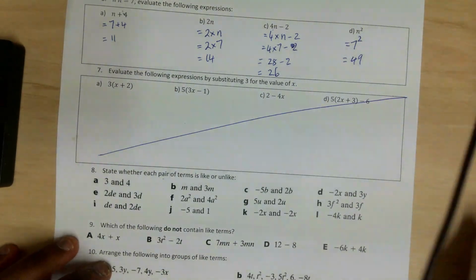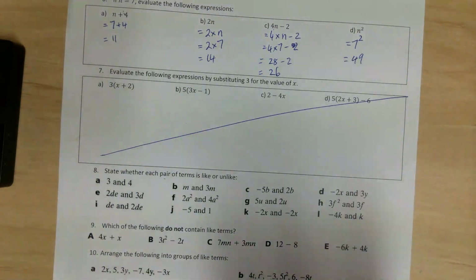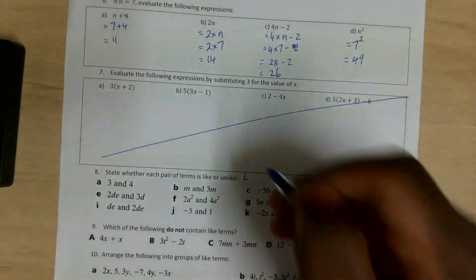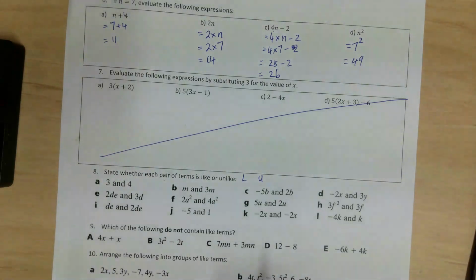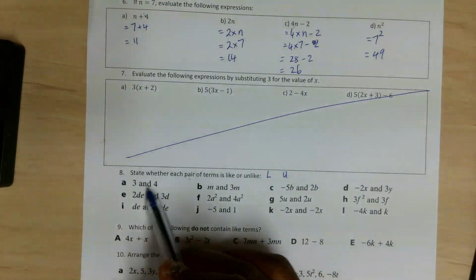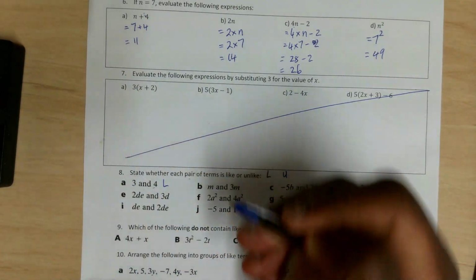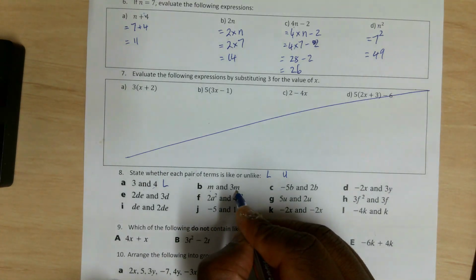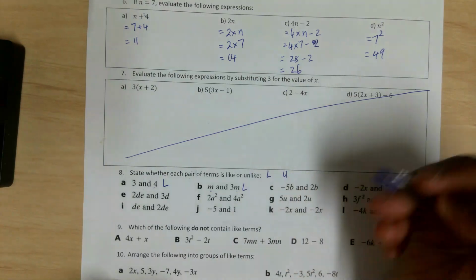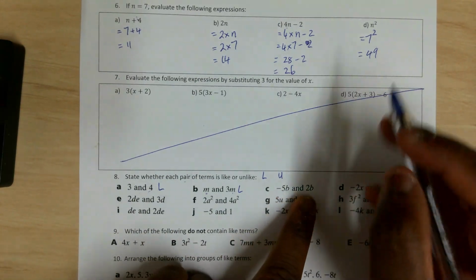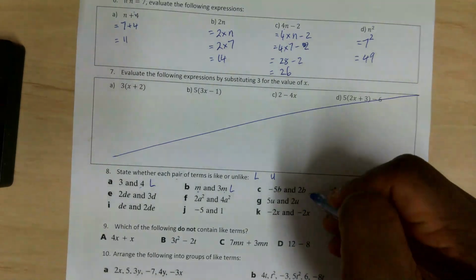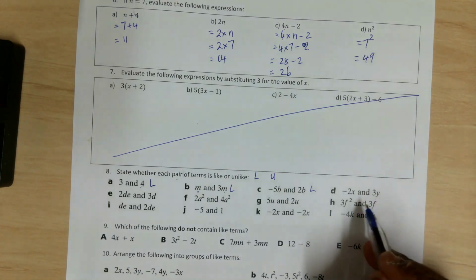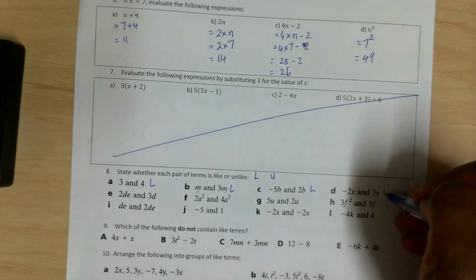Alright, like terms and unlike terms. All you have to work out is if the terms below are alike or unlike. If they're like terms, I'm going to give it an L. If they're unlike, I'm going to put a U next to it. So, 3 and 4, they're both numbers, they're like terms. m and 3m, their variables are the same, it's both m, so they're like terms. We've got negative 5b and 2b, again, same variable, so like terms. Negative 2xy and 3y, variables are x and y, they are different, they're unlike.